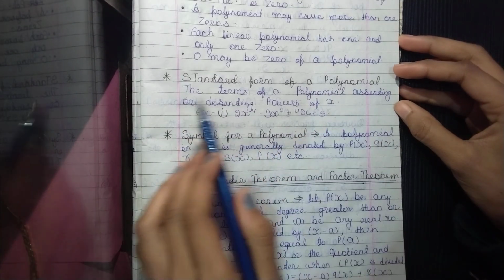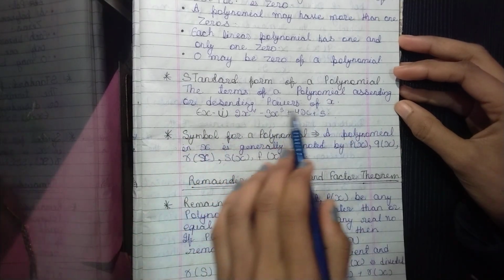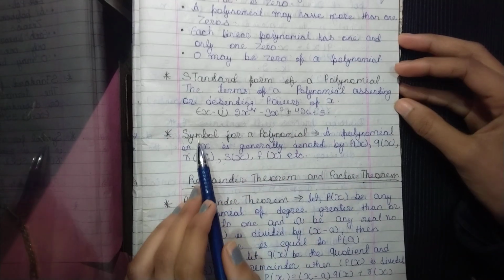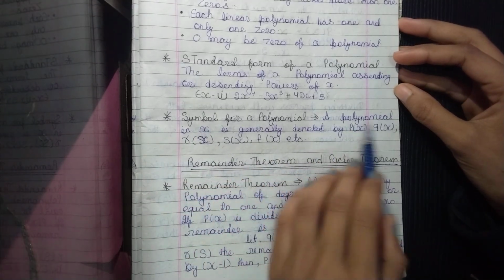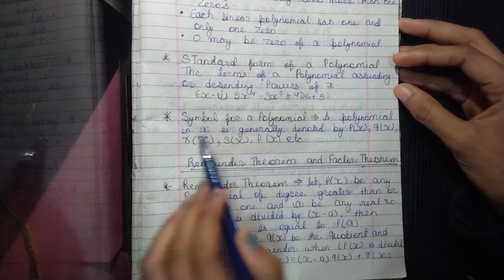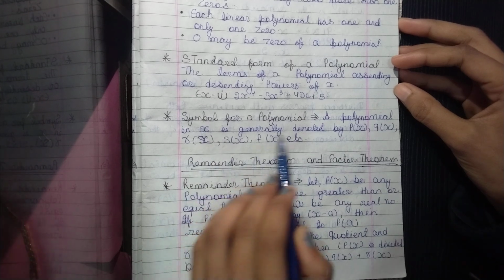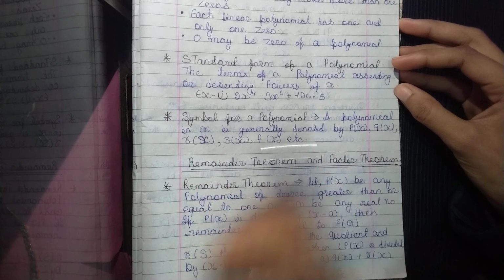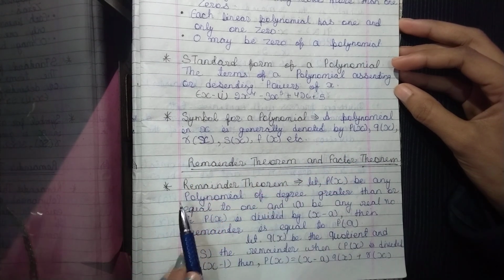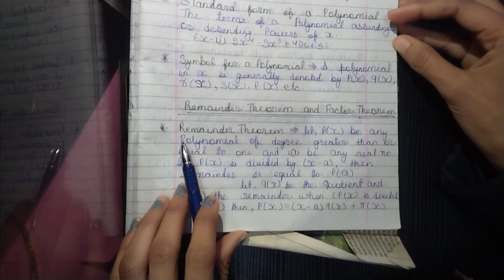Standard form of polynomial: the terms of the polynomial are written in ascending or descending powers of x. Example. A polynomial in x is generally denoted by p(x), q(x), r(x), s(x), f(x), etc. Remainder theorem and factor theorem.